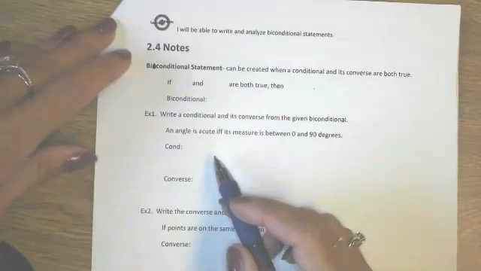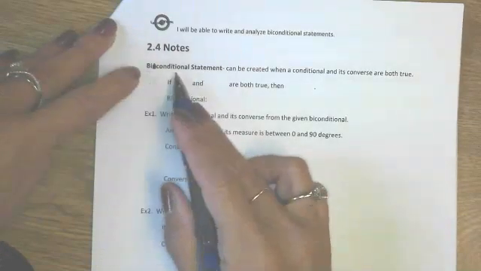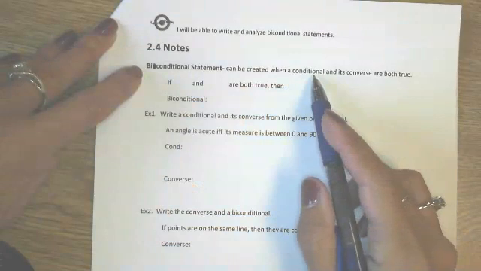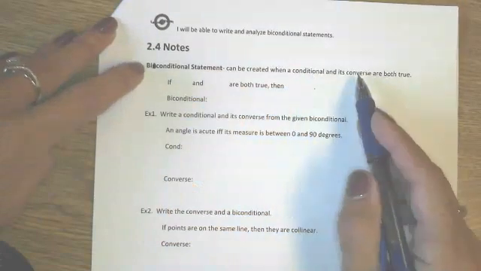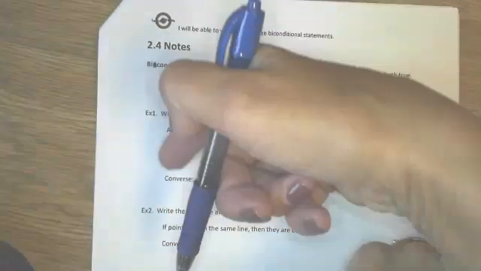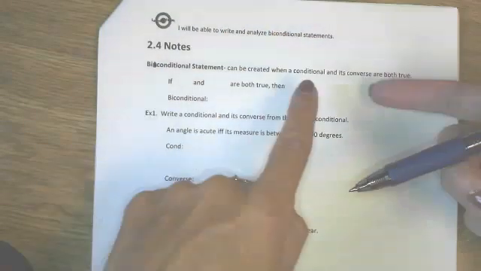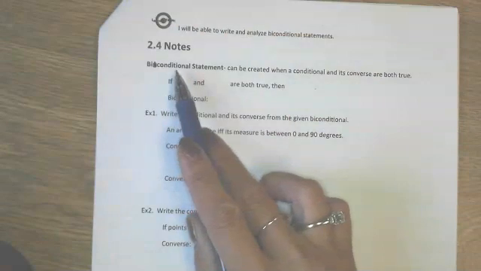So hopefully you remember that conditional statements are if-thens. Biconditional statements can be created when a conditional and its converse are both true. So remember, a converse, think of the shoes, put them on your wrong feet. When we flip-flop the hypothesis and conclusion, if that one's also true, you can create what's called a biconditional.